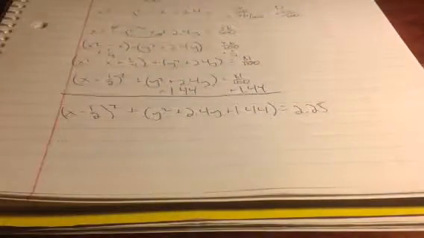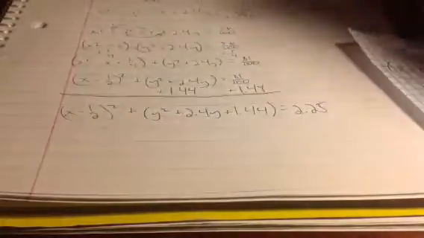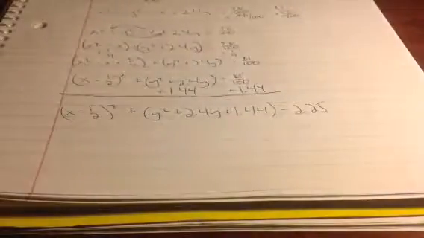And again, we're going to use the x plus b over 2 squared thing to change this perfect square trinomial into a square of a binomial.